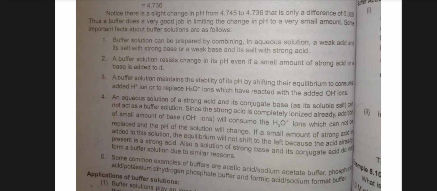An aqueous solution of a strong acid and its conjugate base as a soluble salt cannot act as a buffer solution. Since the strong acid is completely ionized already, addition of a small amount of base will consume the H3O+ ions, which cannot be replaced, and the pH of the solution will change.